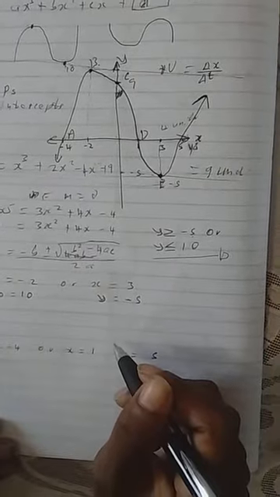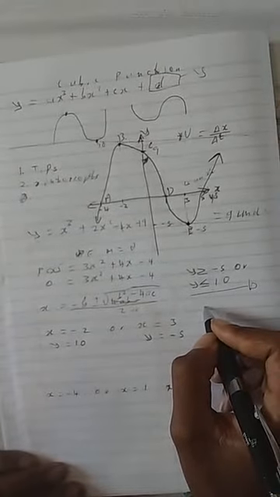What about domain? Domain is endless because this graph can move to whatever value on the negative side and to whatever value on the positive side. That means your x in this case is an element of all real numbers. So that is your solution.